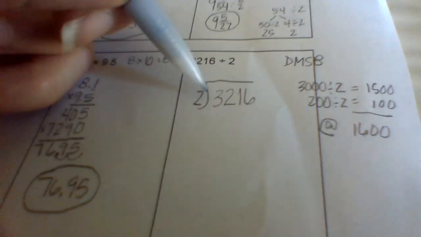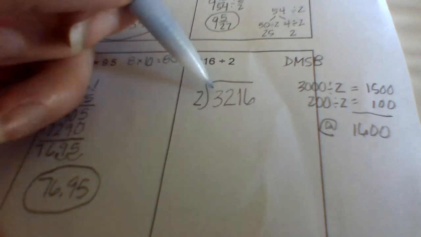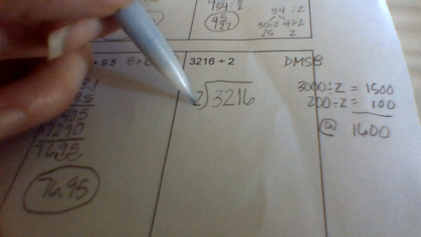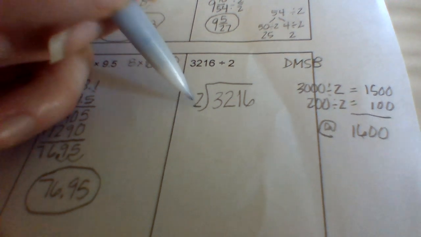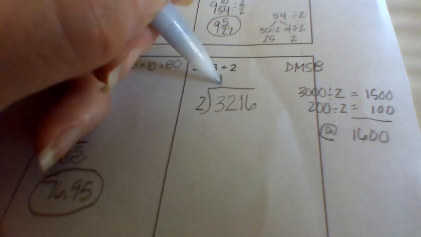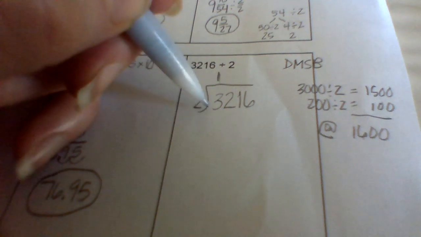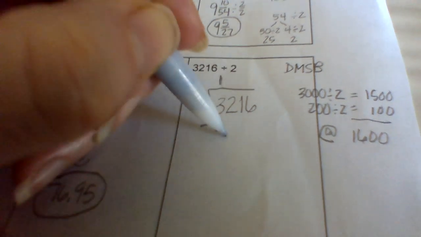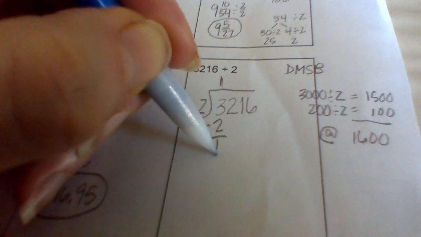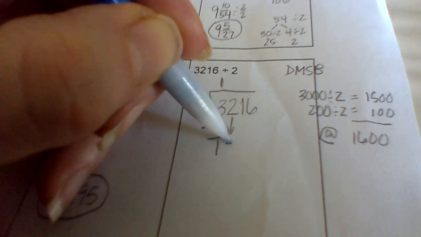Okay, so we go to division. Let's start on the left. We have our 3 and we're dividing that into groups of 2. Well, I know I can make one group. So then I'm going to do 2 times 1 gives me 2. And I subtract that. 3 minus 2 gives me 1. And then I'm going to bring down my 2.